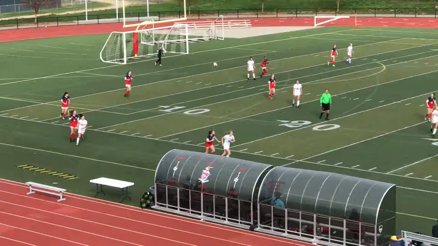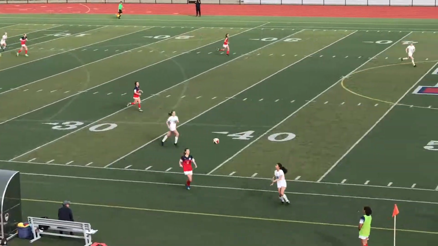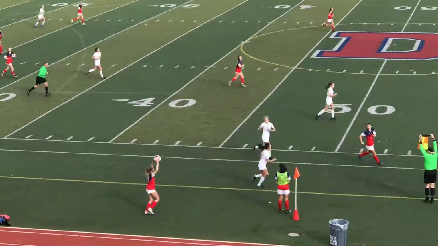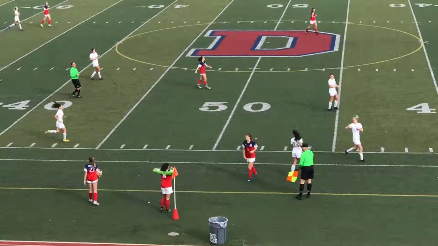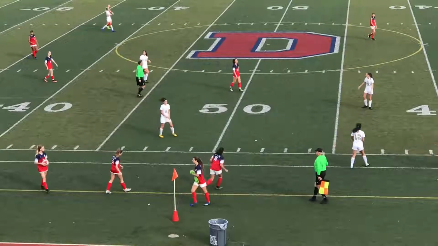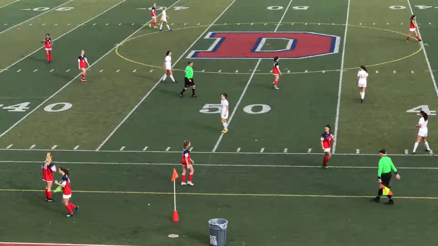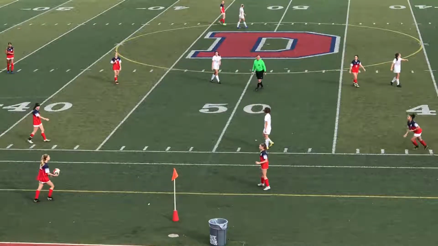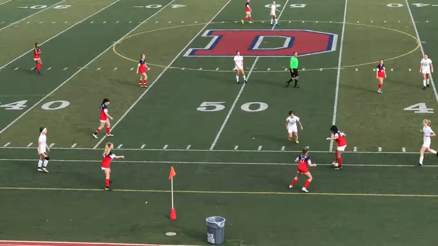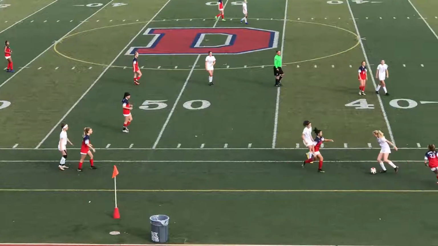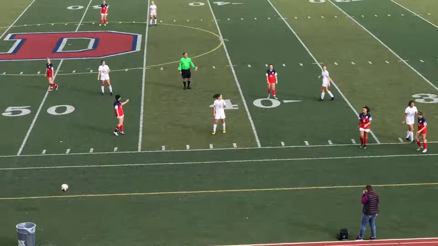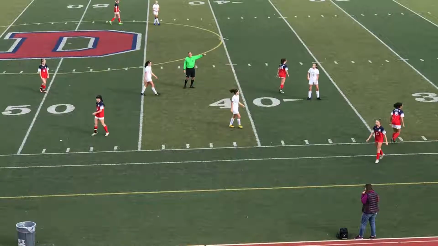Throw in taken away by Dublin High, sent back up the line. Windsor there knocks it out. Dublin throwing. Dublin deciding to do substitutions. One player. Cleared it out. Dublin High throws.